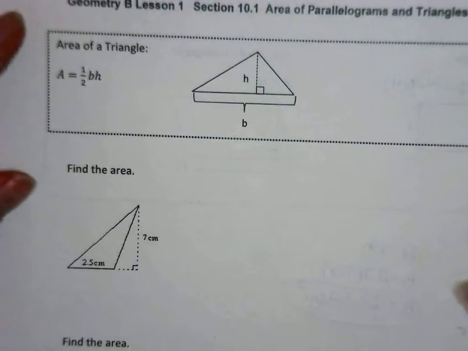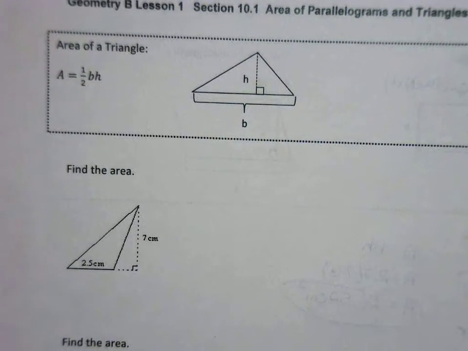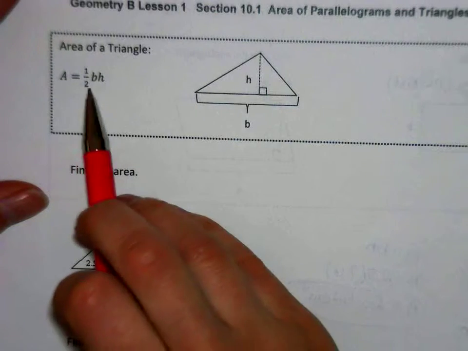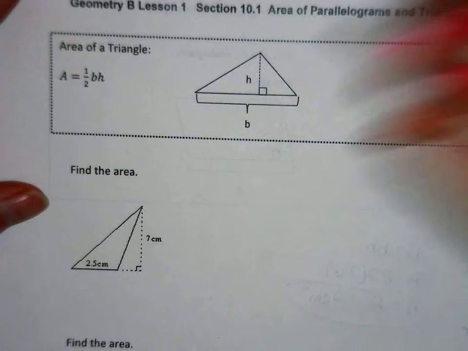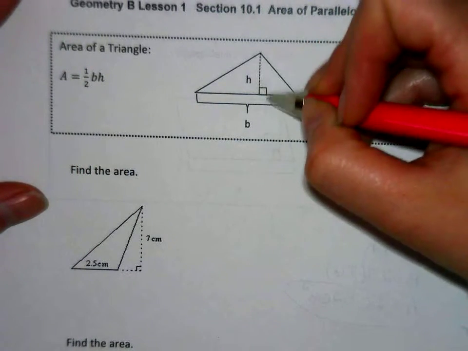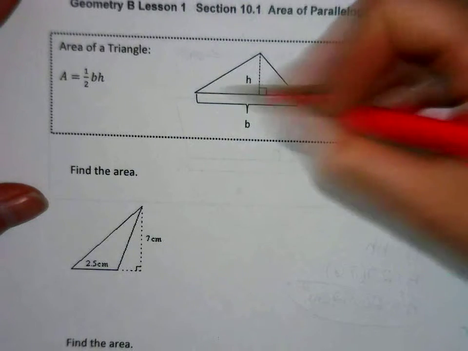Let's look at the area of a triangle. We talked about this earlier. Remember, the area of a triangle is always half of the area of a rectangle. So our area formula is going to be 1/2 base times the height. And the height in this case is still that 90-degree angle, which goes from the top of the triangle to the base.